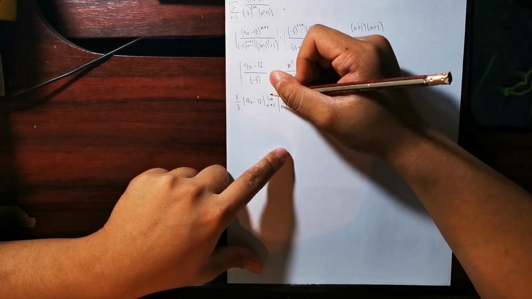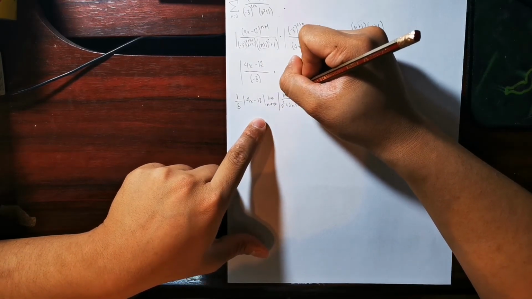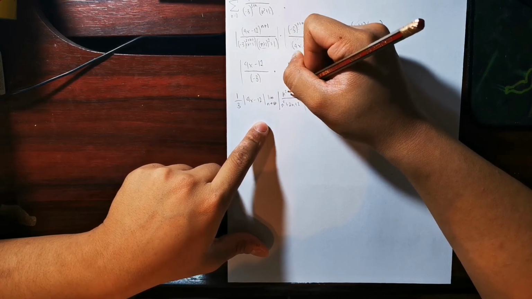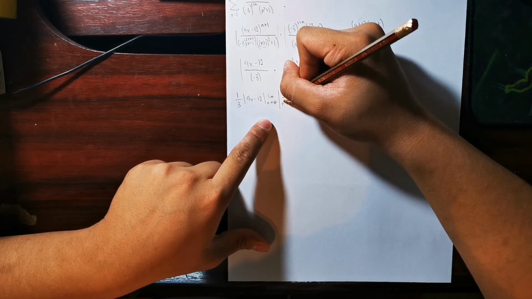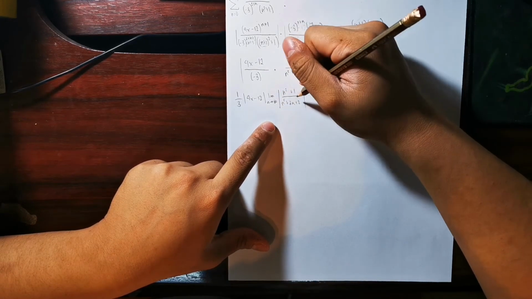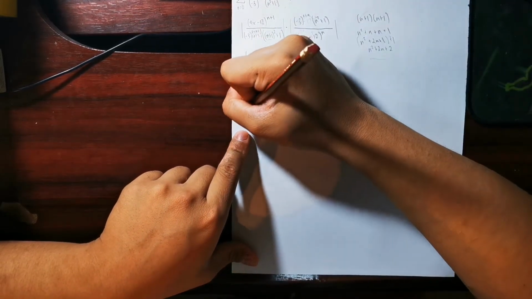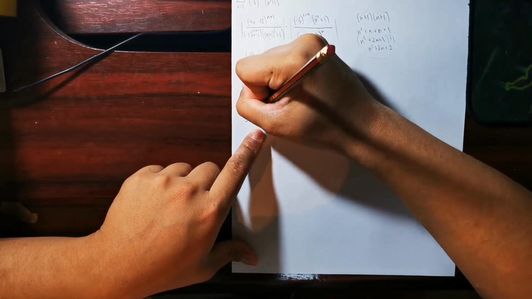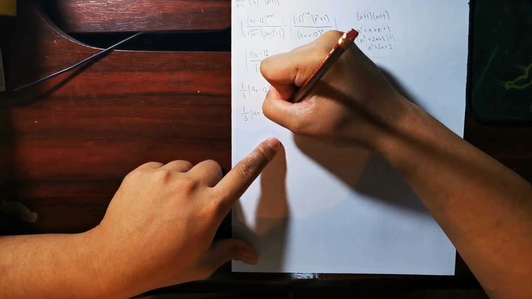If we substitute the infinite value to n, it will just be equal to 1. So infinity squared over infinity squared plus 2 times infinity all equate to 1. So we have 1 over 3 times the absolute value of 4x minus 12, times 1.